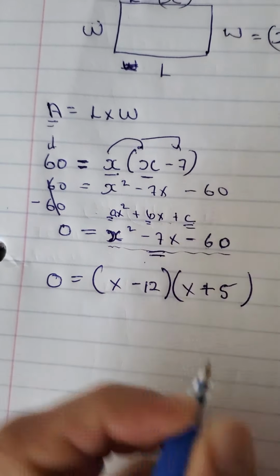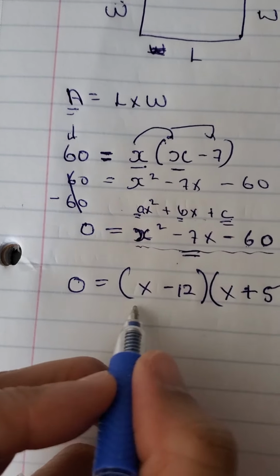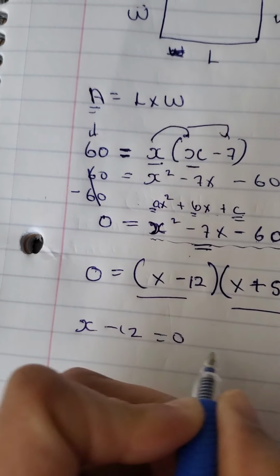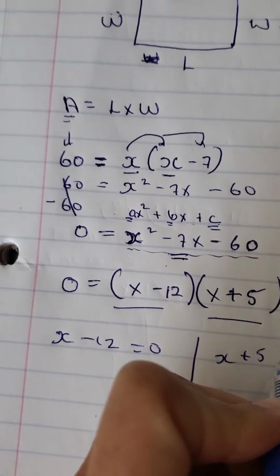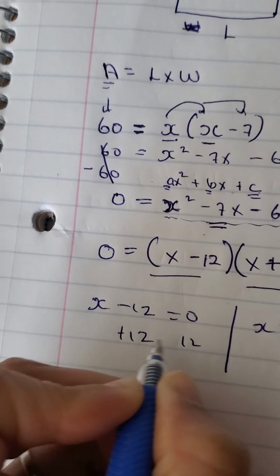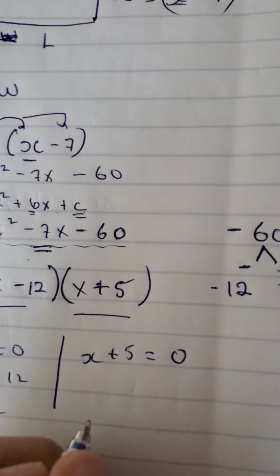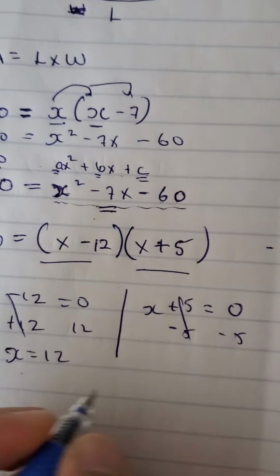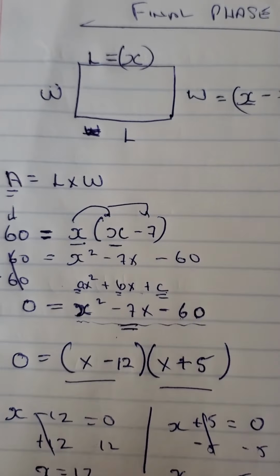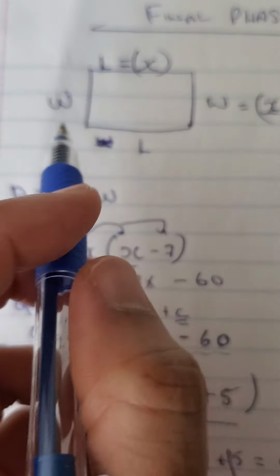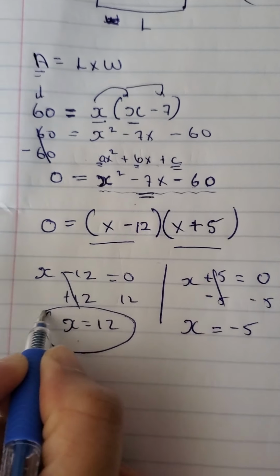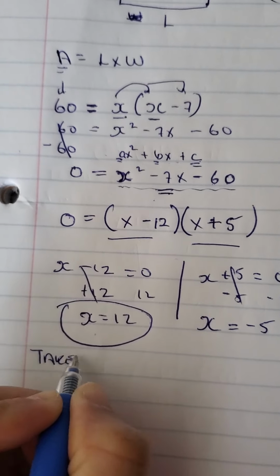So now that I have my equation in factored form equal to 0, I can set each factor equal to 0, and that will find a value of x. So here x is positive 12, and over here x is negative 5. Now, it's important to know that when you are doing geometrical problems through factoring, you only are to take the positive value of x.